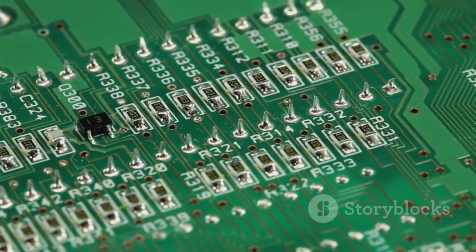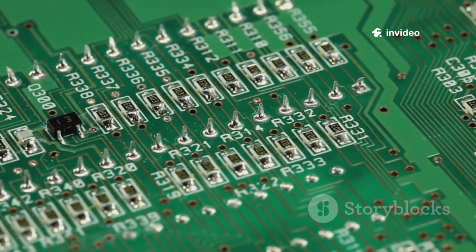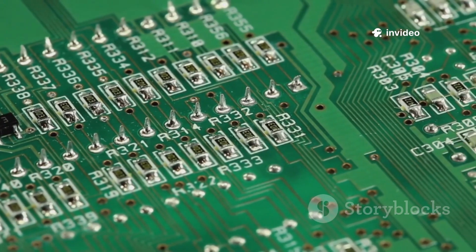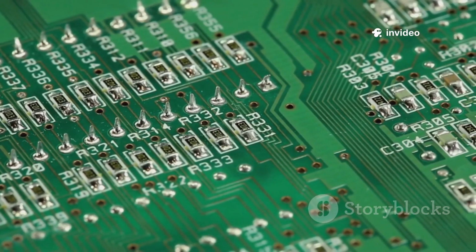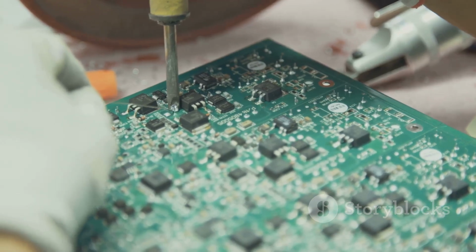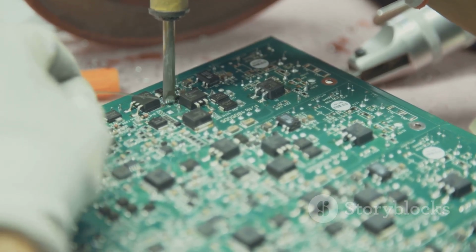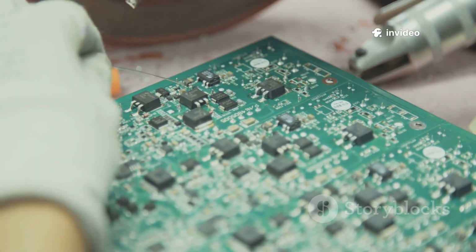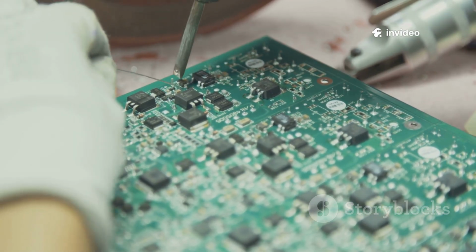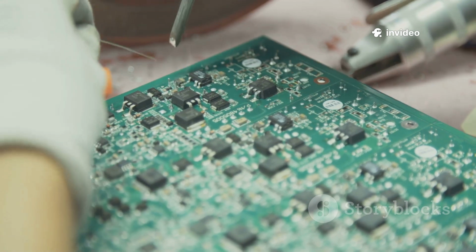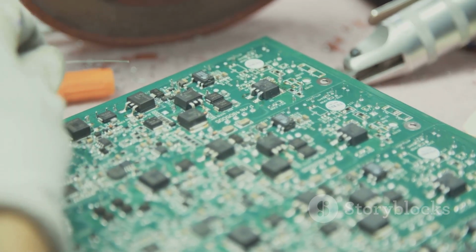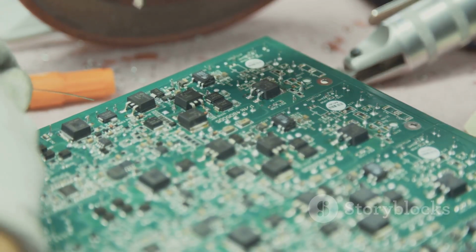You'll export your layout into a set of files called Gerbers and send them to a PCB manufacturer. They'll use these files to etch your design onto copper-clad laminate, creating your very first prototype. Once the bare board arrives, it's time for assembly and bring up. This is where you solder all your components onto the board. The first power on is always a tense moment, often called a smoke test. You'll want to use a current-limited power supply just in case there's a short circuit.